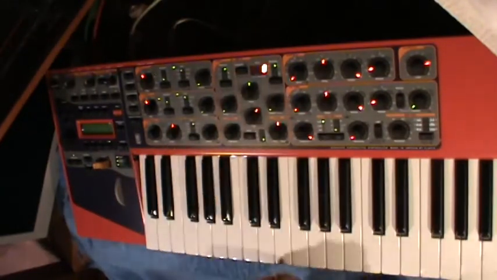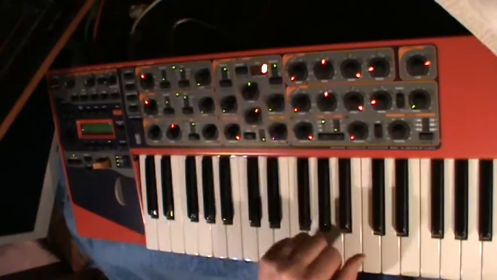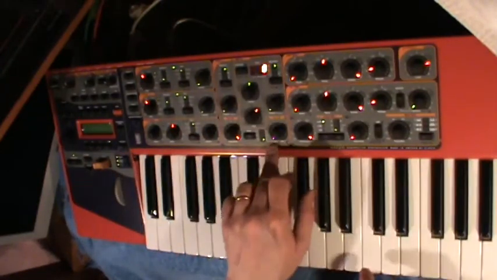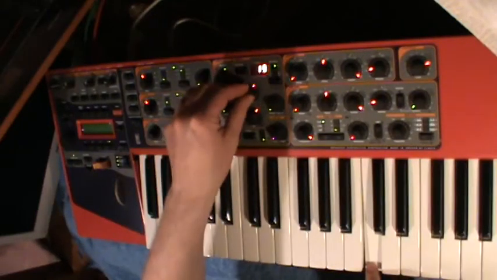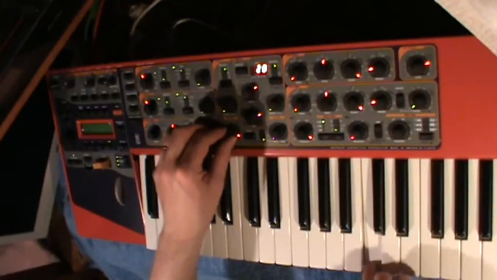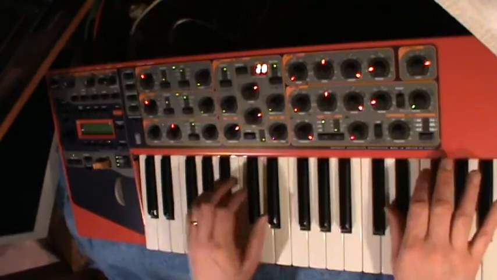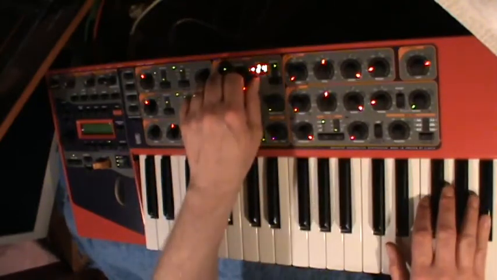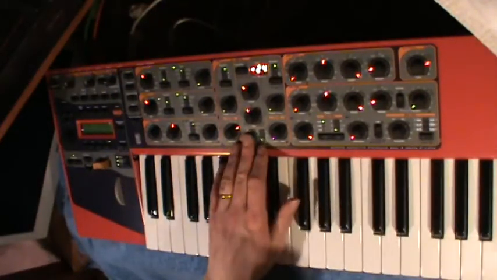There's also a ring modulator mode, which when enabled you get the ring modulators patched in where oscillator 1 would normally be. So if I change the pitch here, you get classic ring modulation sounds. There are also a couple of other modulation modes.